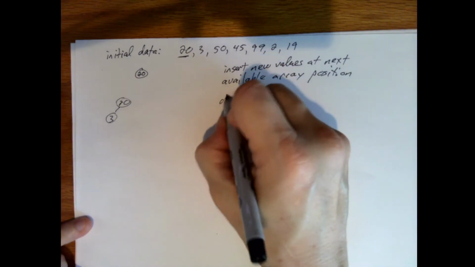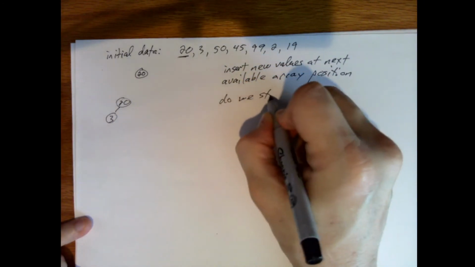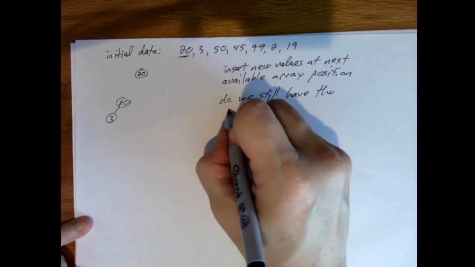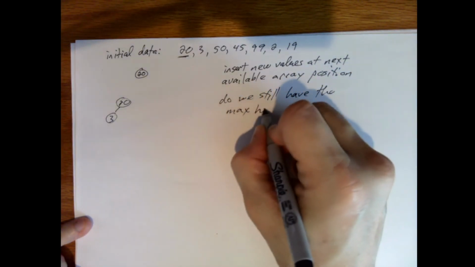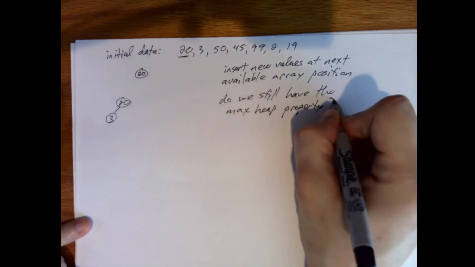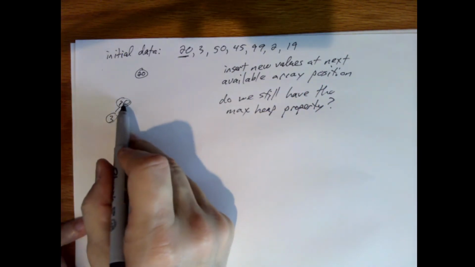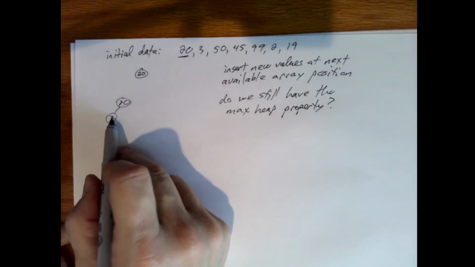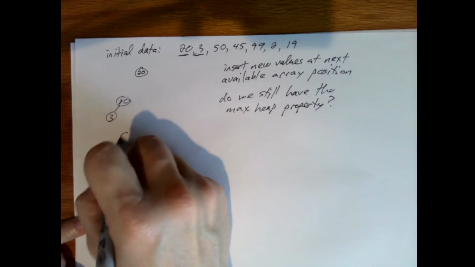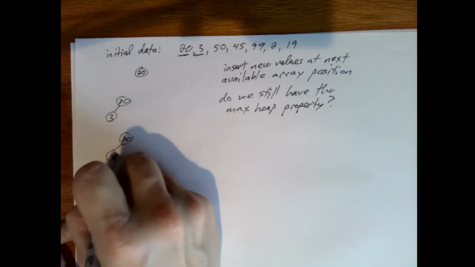Now, when I do that, in this case, we're technically done, but what we have to check is, do we still have the max heap property? 20 is bigger than 3, so we're fine. So now I want to add the 50.